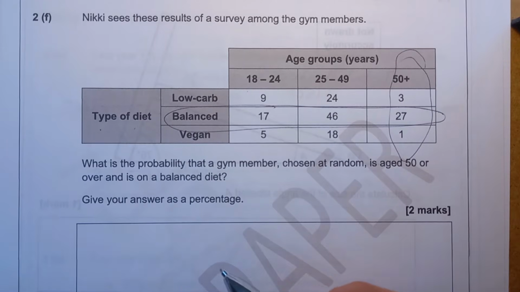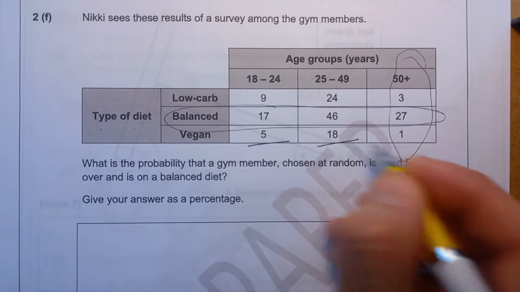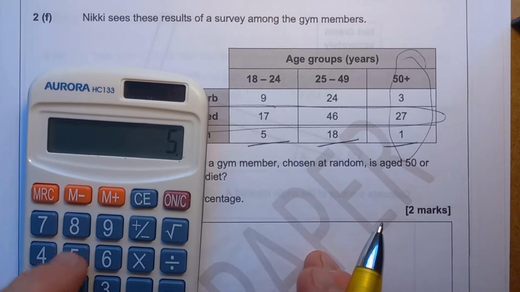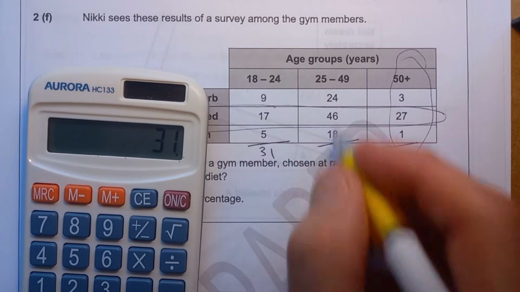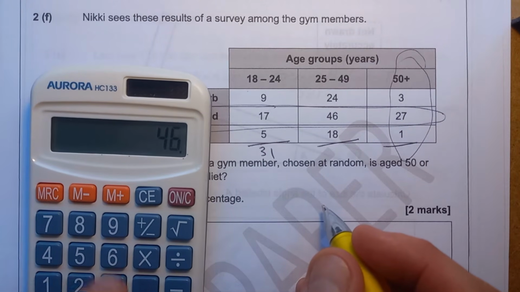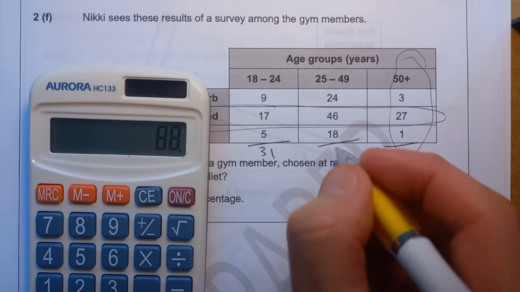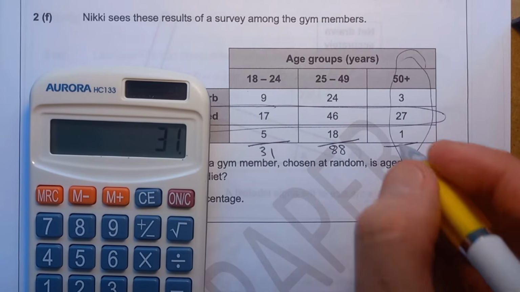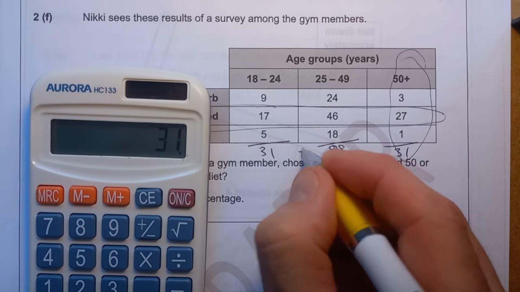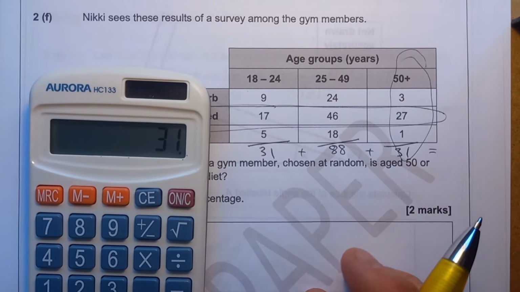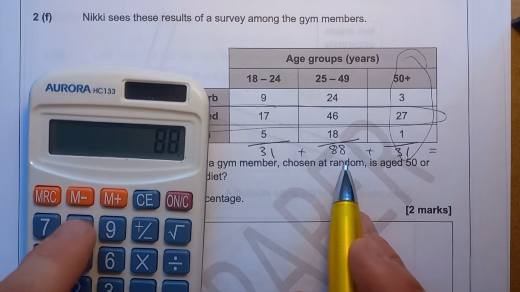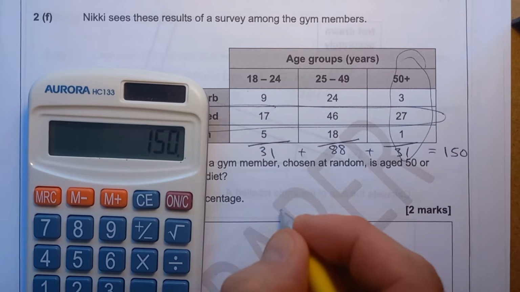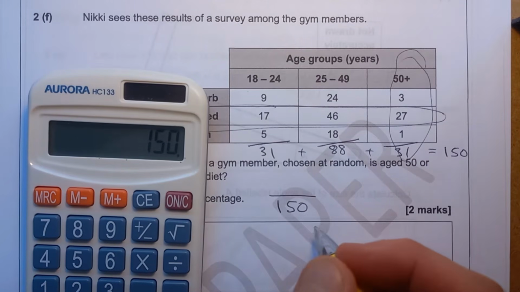So we need to know how many people we've got in total, first of all. So let's do some totals here. 9 plus 17 plus 5 gives us 31. 24 plus 46 plus 18 gives us 88. And 3 plus 27 plus 1 gives us 31. So now if we add these all together, 31 plus 88 plus another 31, we get 150. So our probability is going to be out of 150.